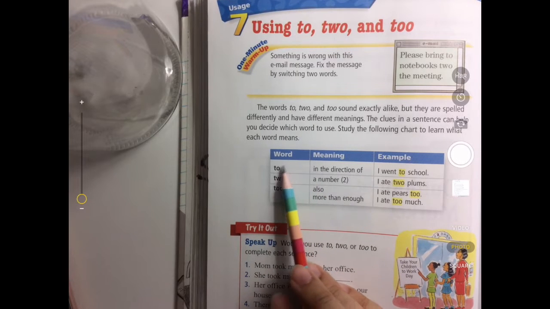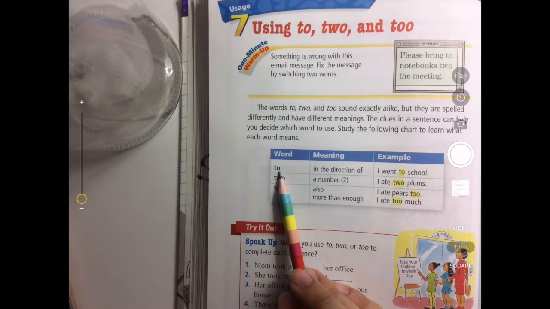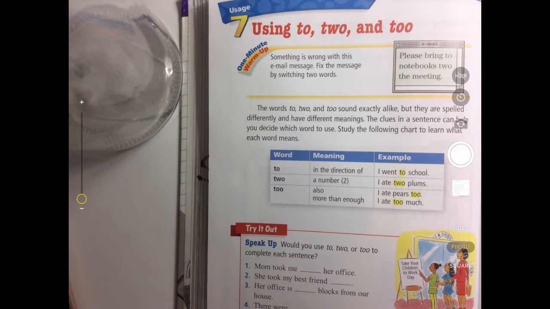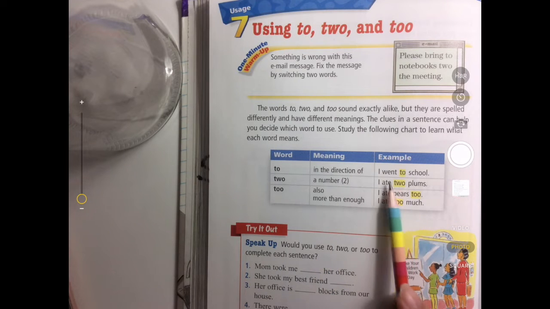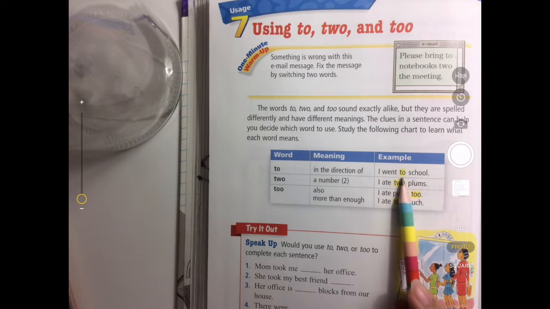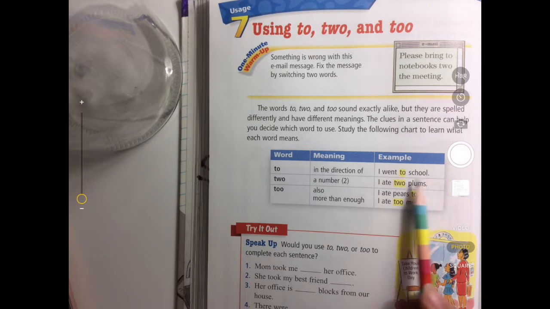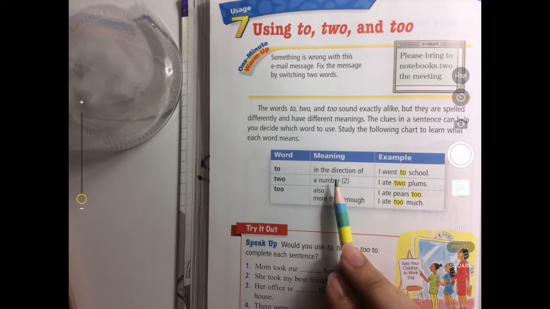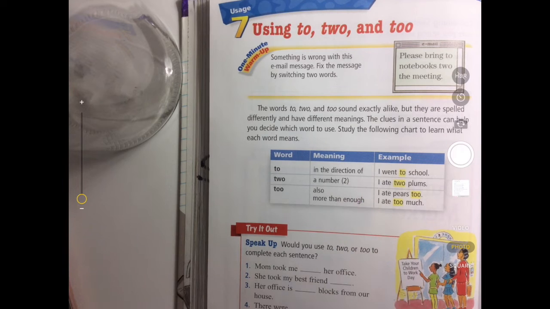So here we're talking about to, T-O, okay? To, T-O means in the direction of. So it always is talking about directing towards something or someone. So here the example sentence says, I went to school, meaning I went in the direction of this place, the school. Or if you send somebody a letter, you usually say, to Freddie from Miss Denise, right? So to Freddie is saying the direction that I'm sending it to. I'm sending it to Freddie, okay?